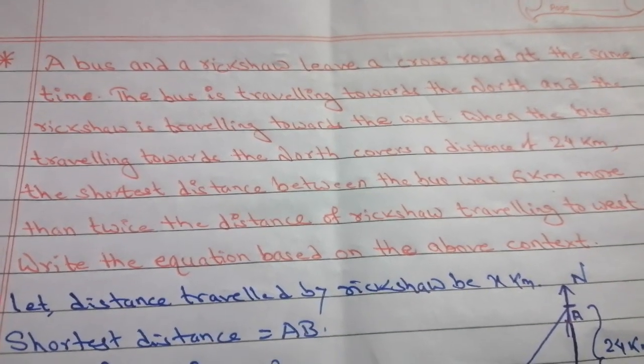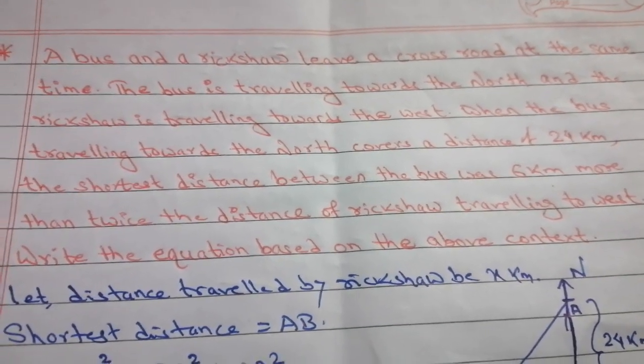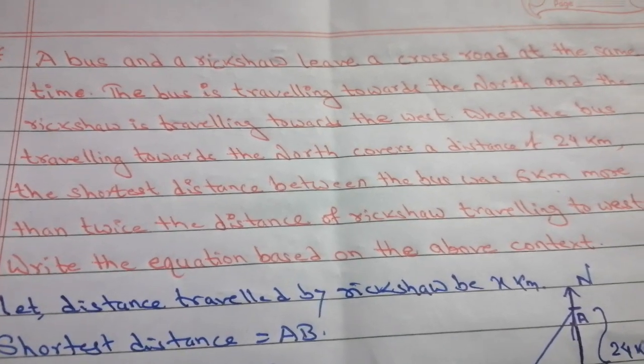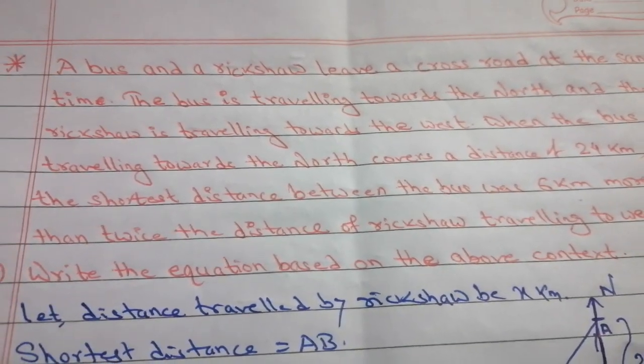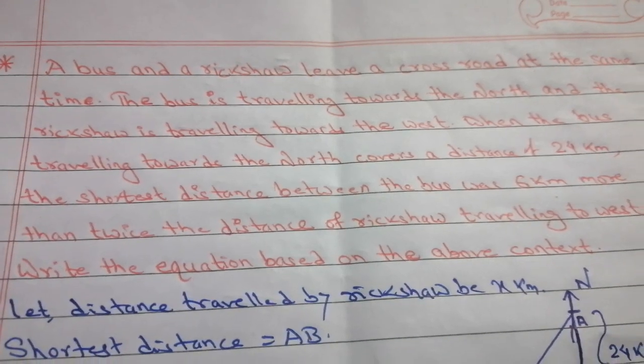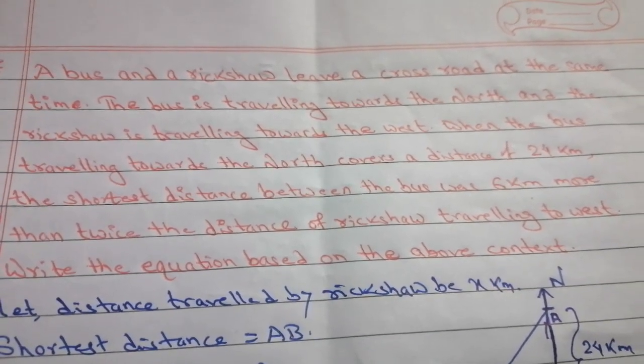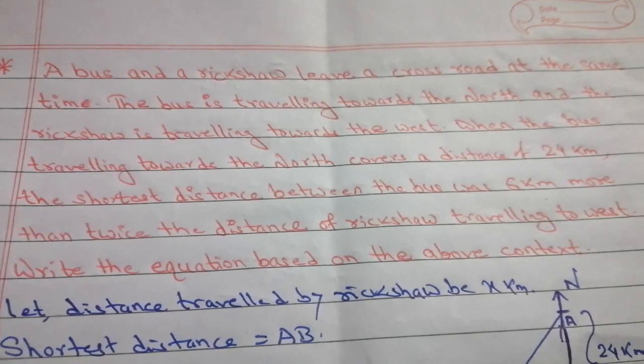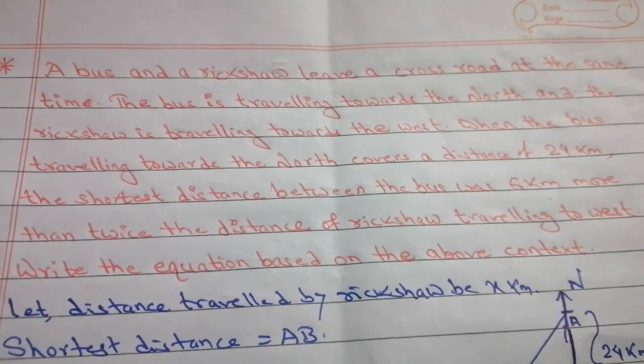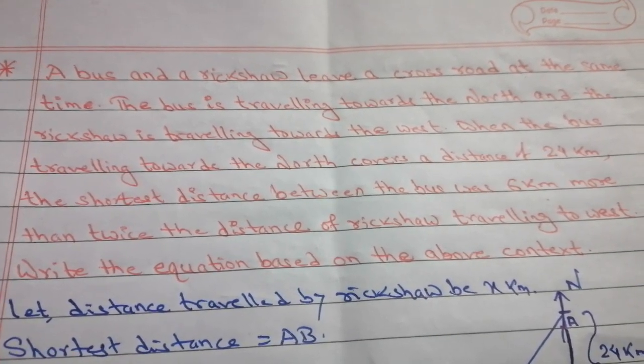Hello everyone. Today I have a question related to the quadratic equation of grade 10. The question is like this. A bus and a rickshaw leave a crossroad at the same time. The bus is traveling towards the north and the rickshaw is traveling towards the west.